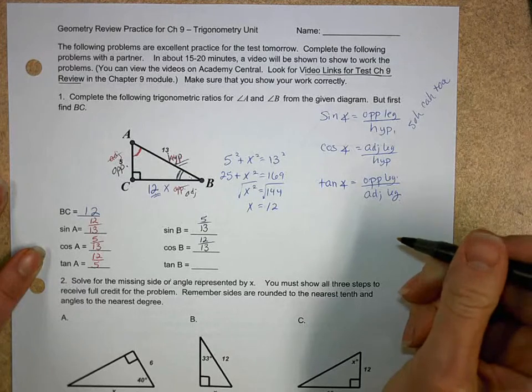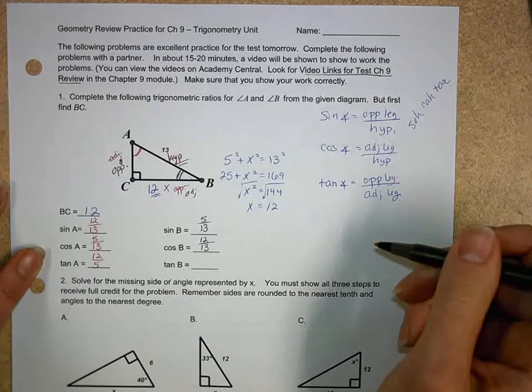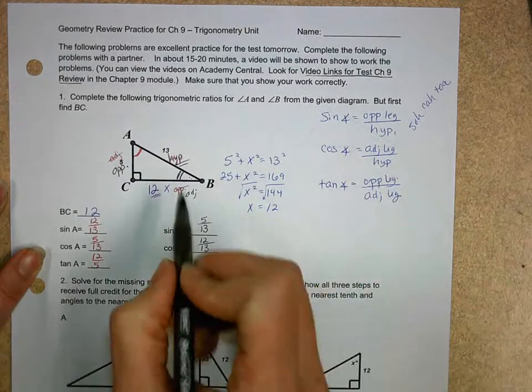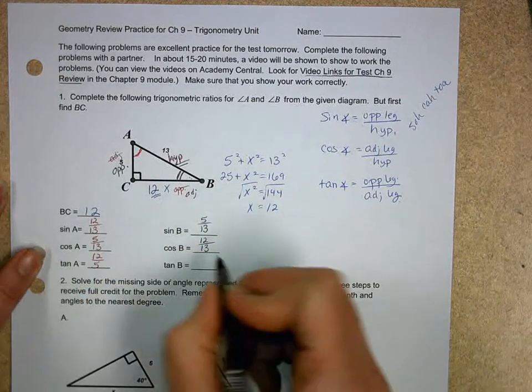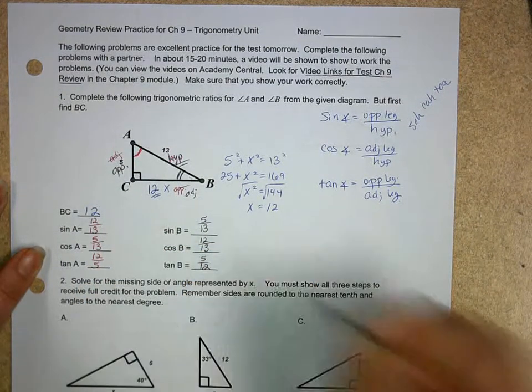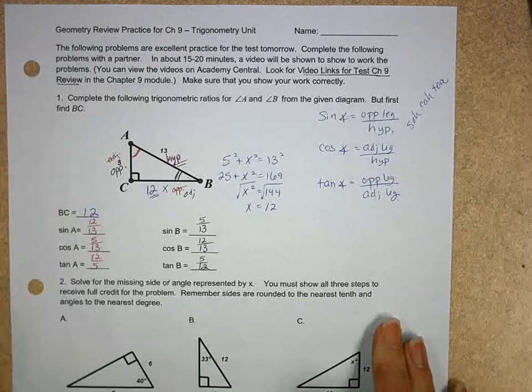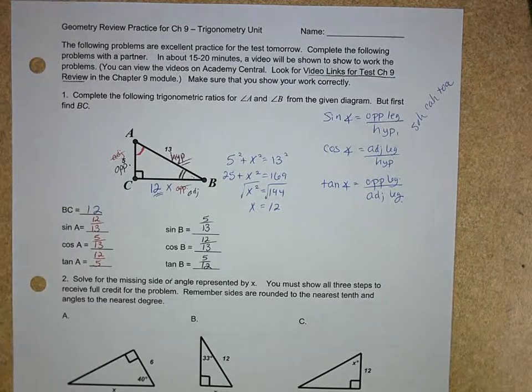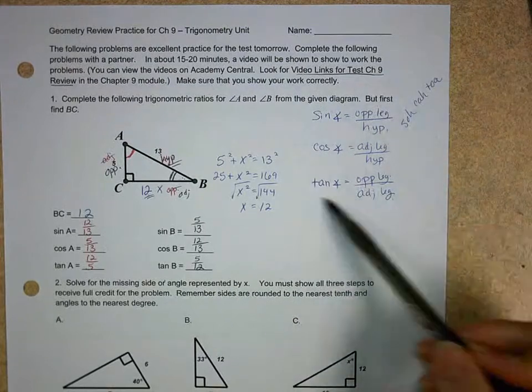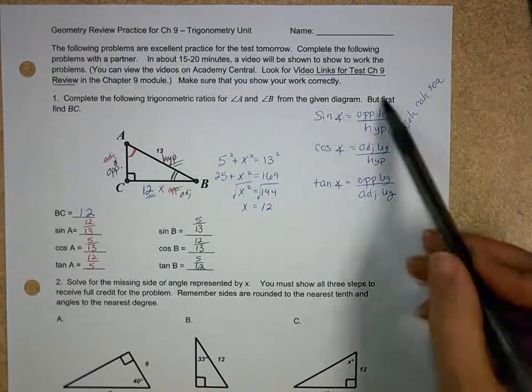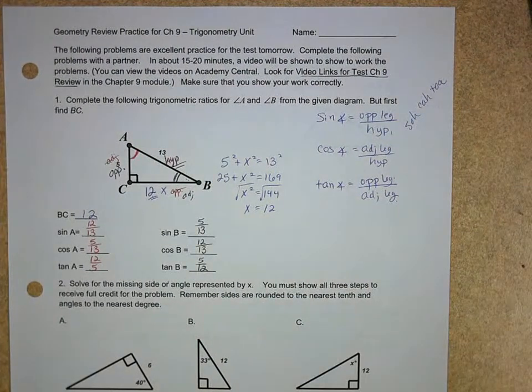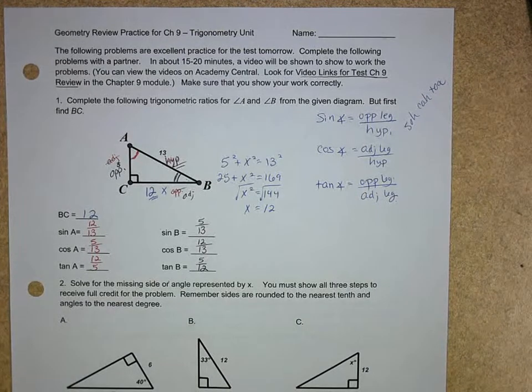Tangent of angle B is going to be opposite leg over adjacent leg. So opposite over adjacent, so it's going to be 5/12. And I double check, can I reduce any of my ratios? No. So I'm in simplest form, so I'm good with that. Also, another hint, I would write either SOHCAHTOA or the ratios like this at the top of my test when I'm taking it so I have it fresh in my head.